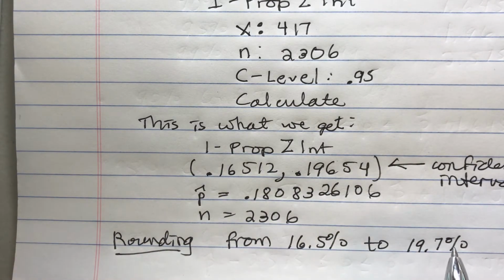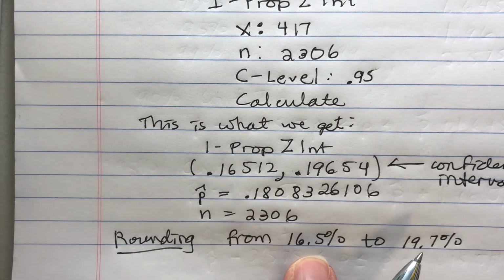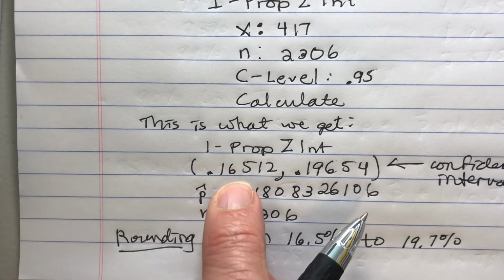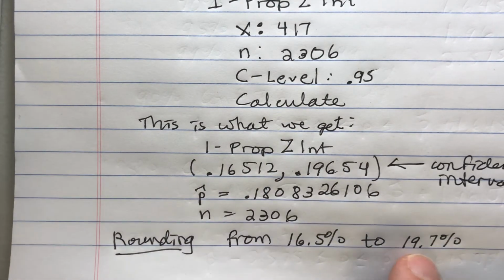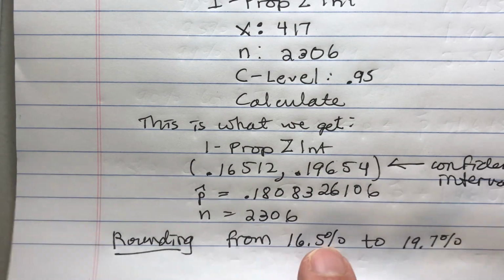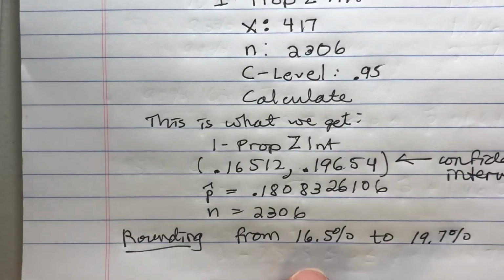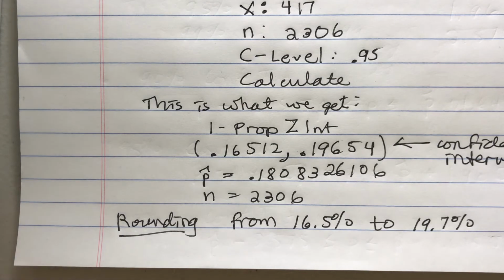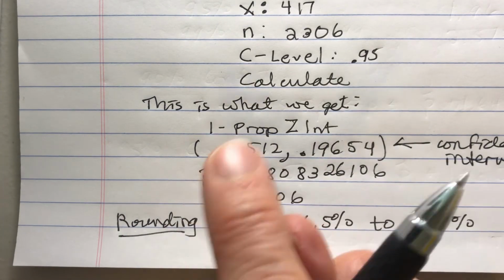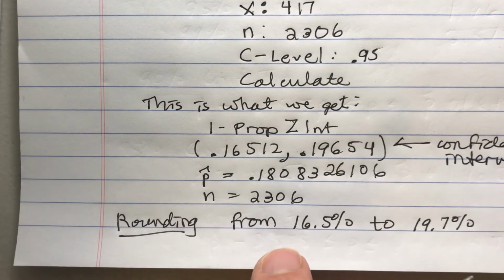We did the same problem in another video, but not using that part of the calculator, and I didn't get exactly that. I got 16.4% to 19.6%. When I did it, I got something a little off. It's not because my technique or the procedures were logically incorrect, but as I was pointing out, I was rounding numbers as I went along, which is going to throw things off.